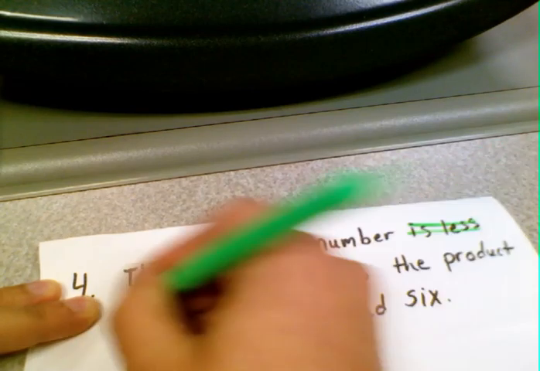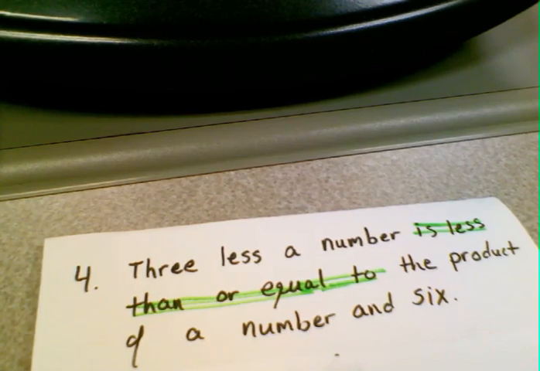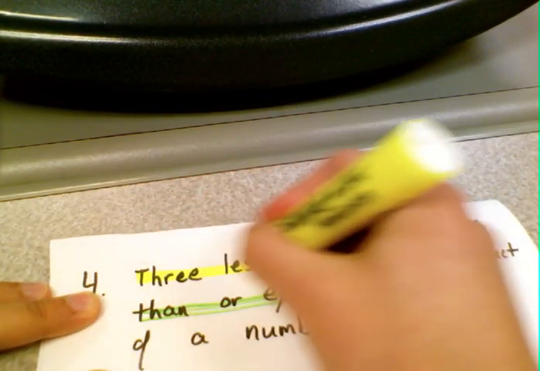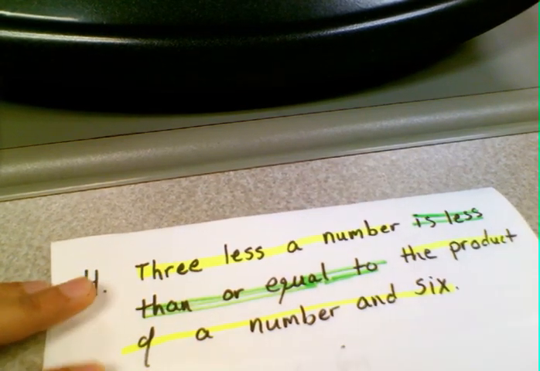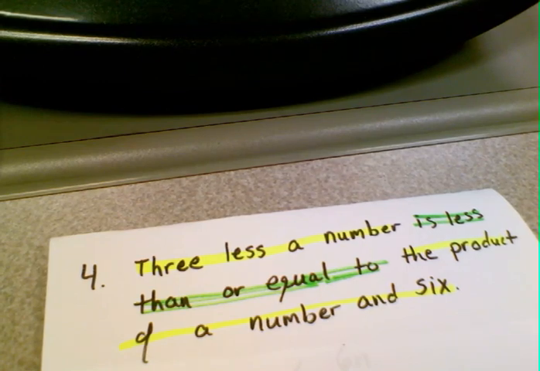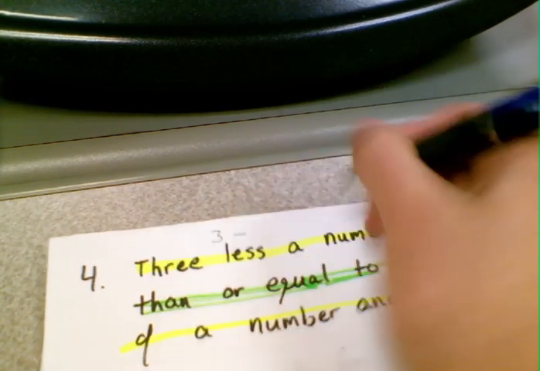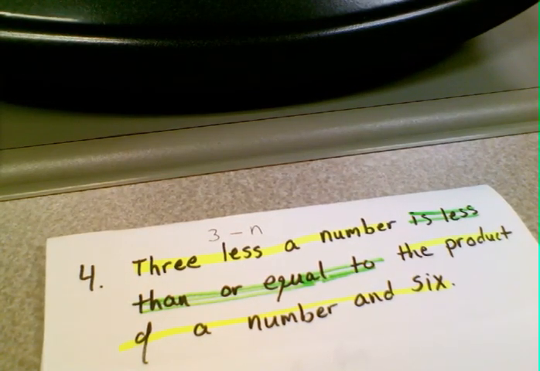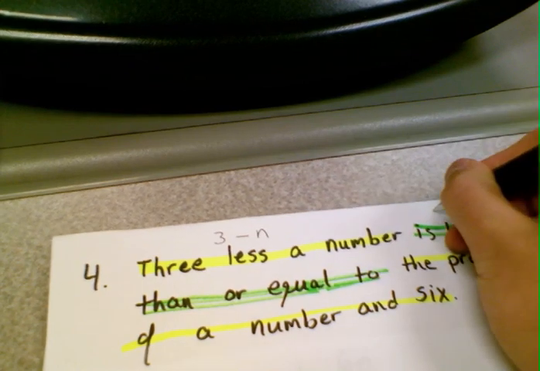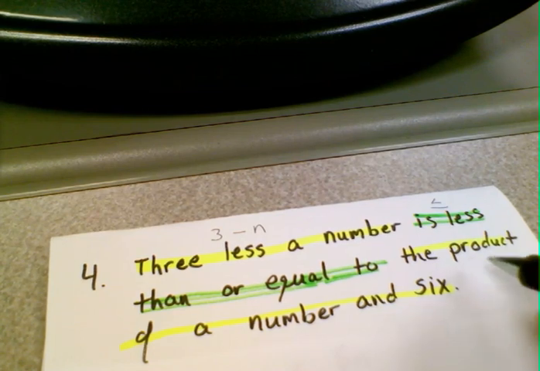or equal to. All right, and then 3 less a number. I'm going to highlight before the green and then after the green the product of a number and 6. 3 less a number. I'm not talking about 3 less than a number. I'm talking 3 less a number. So I'm just going to kind of write it like I read it here. 3 less means minus, and then a number, again for number I'm just going to use n. So 3 minus n is less than or equal to, and again here's my less than or equal to sign, the product of a number and 6.